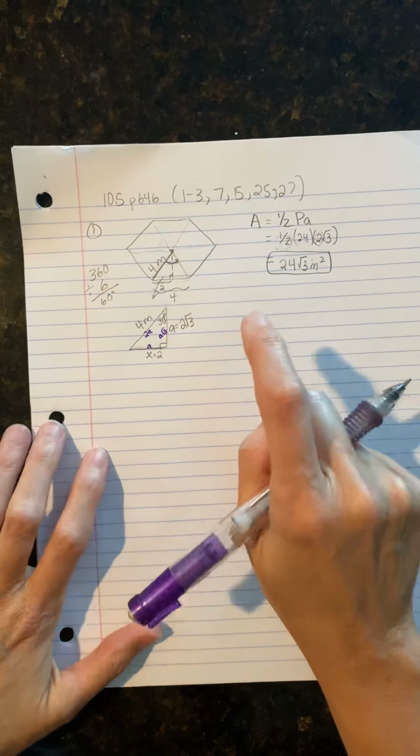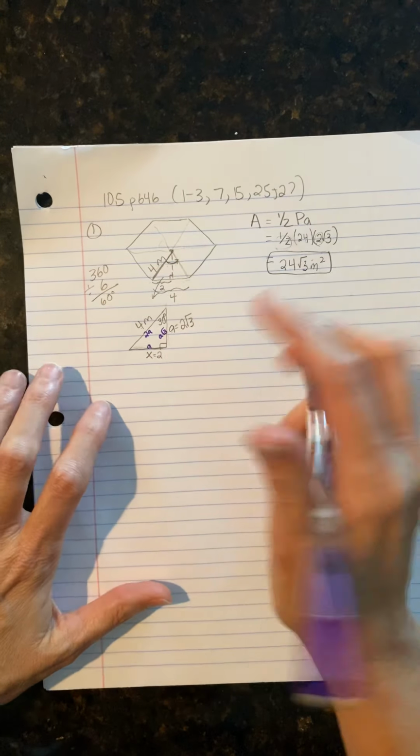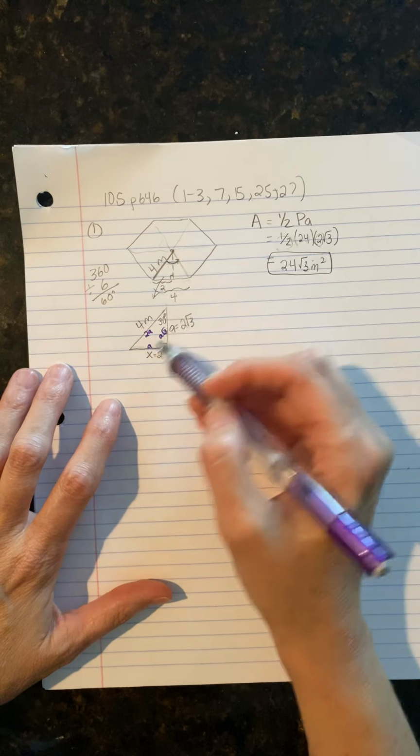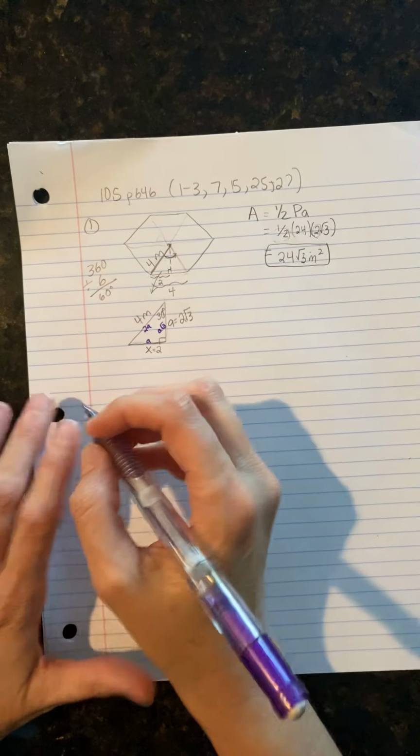That is not an easy problem. There are just lots of parts to it. So there should be a lot of work written around a problem like that.